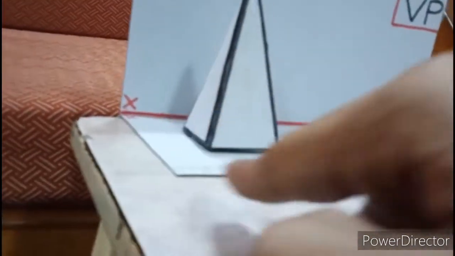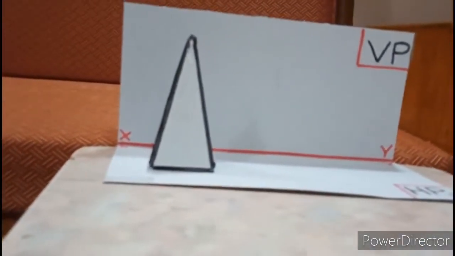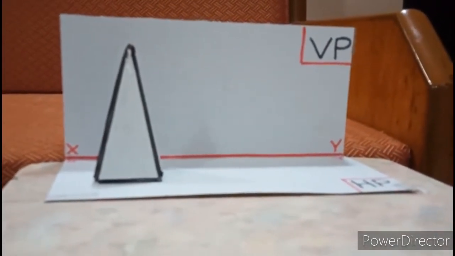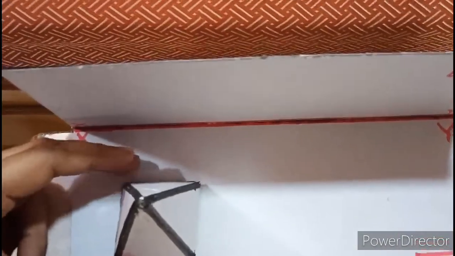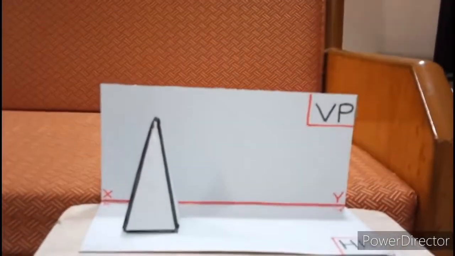This edge is CD, but CD in the front view will be seen as a single point. It won't be seen as a line. Okay, so this concept is clear to all. So we will start with the top view. We will draw a square leaving some gap from xy, and then we will project and draw the front view of the same pyramid. So by that our first stage will get over.